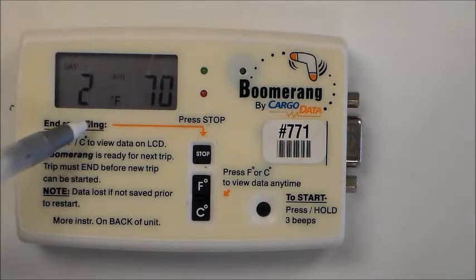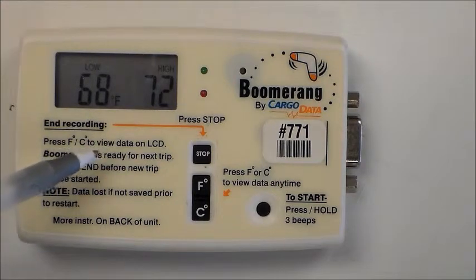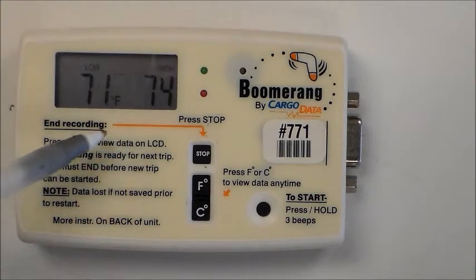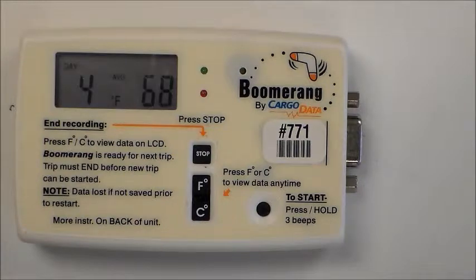It then goes day 1 with the average, high and low, day 2, average, high and low, day 3, average, high and low, and so forth throughout the entire monitoring period.